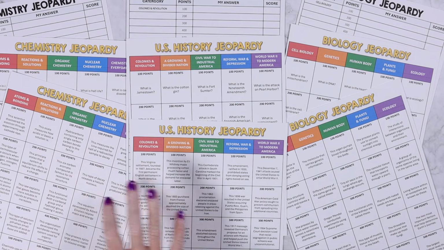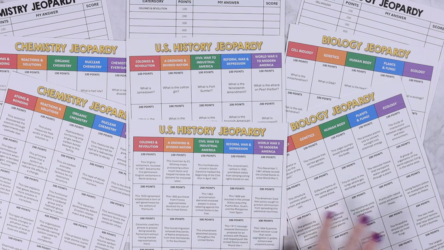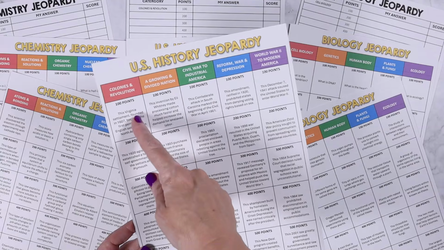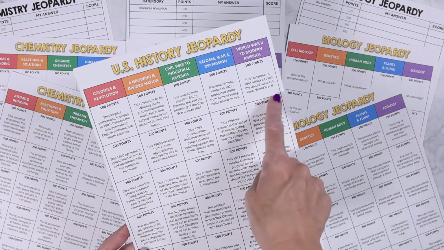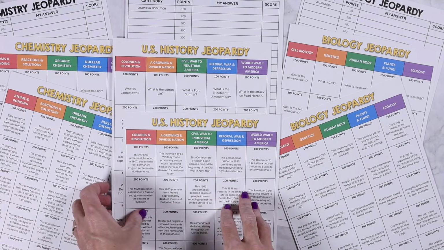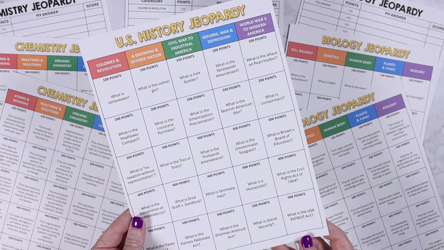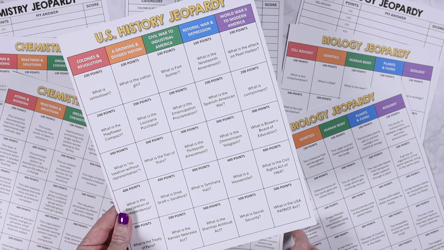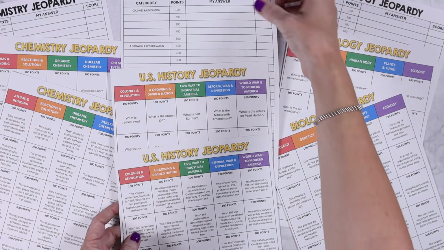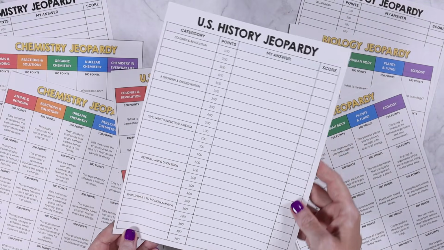So for chemistry, biology, U.S. history, world history, for all of the Watch and Learns, there will be a Jeopardy. So you're going to have one page that's going to have all 5 categories, 100 to 500 points, and it's going to have that statement, if you will. Then you're going to have another page that's going to have the answer key, basically, which is the questions that they need to use for Jeopardy. And then they have a sheet of paper to be able to write all of their answers down on.